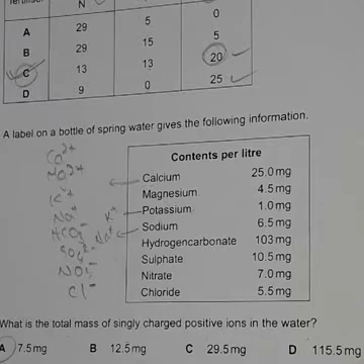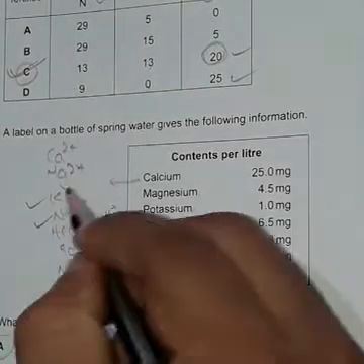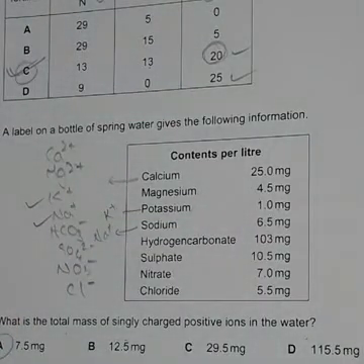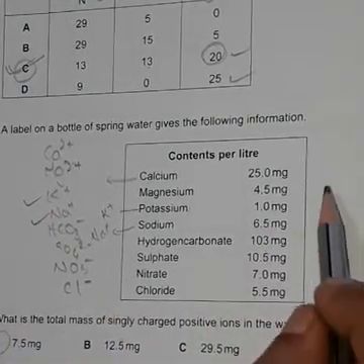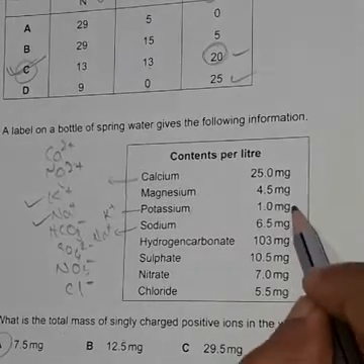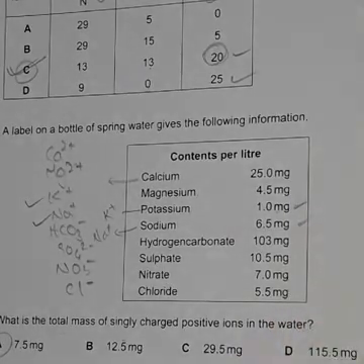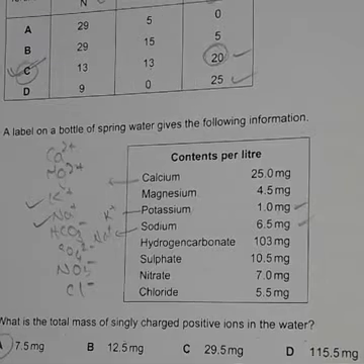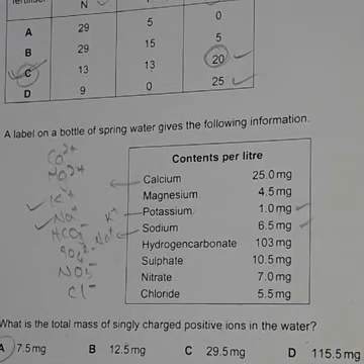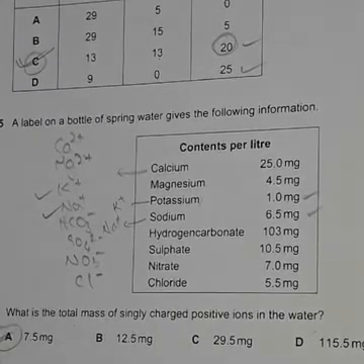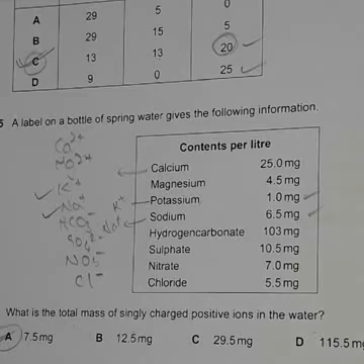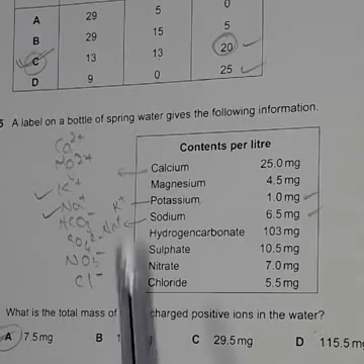Now the question is asking about singly positively charged ions. Here you know sodium and potassium have a single positive charge. What is the amount of K+ and Na+? K+ and Na+ are 1 and 6.5. When you add this, 7.5. So this is the answer. So it is a simple answer. You can answer this question simply, but you have to know these things.